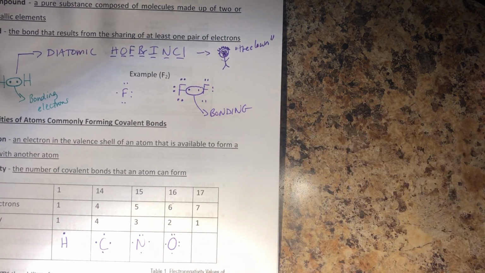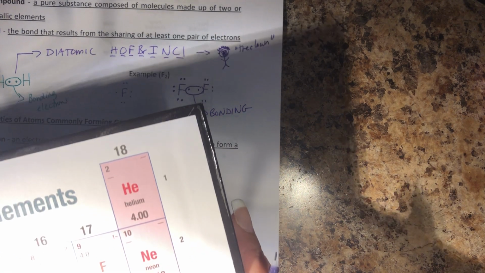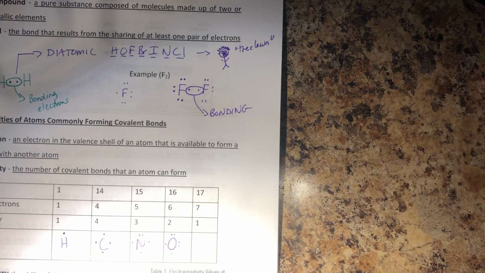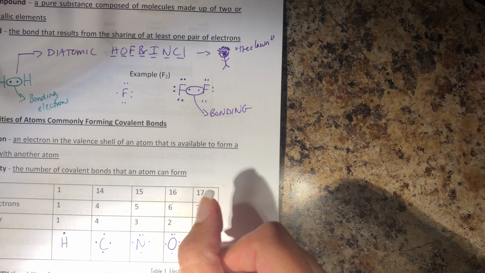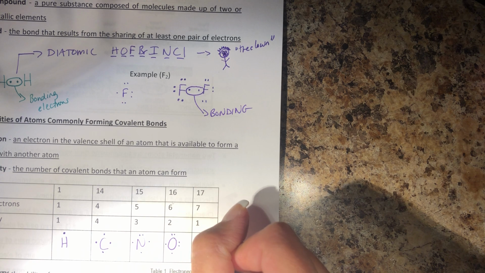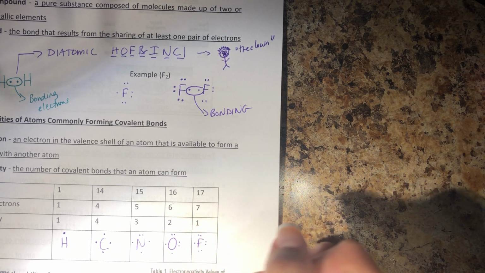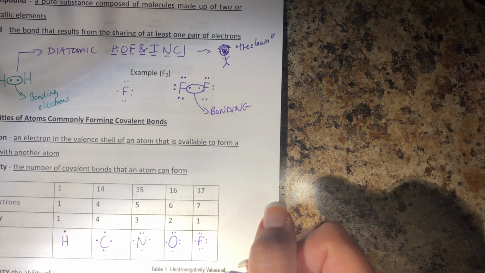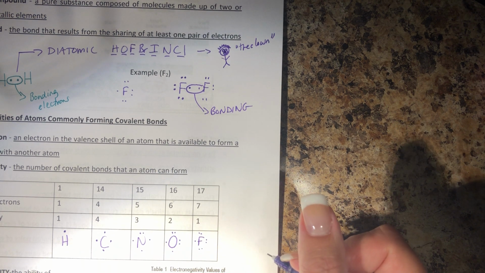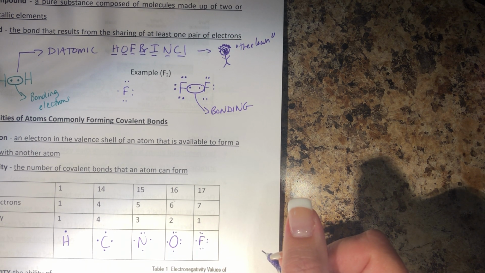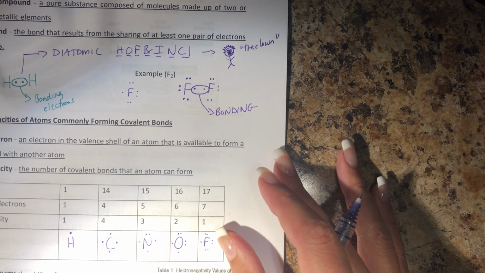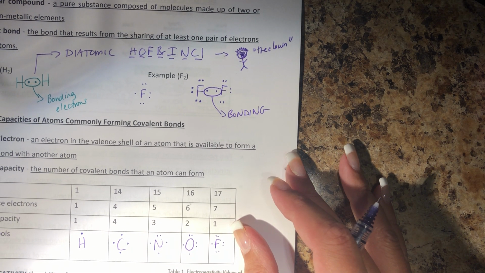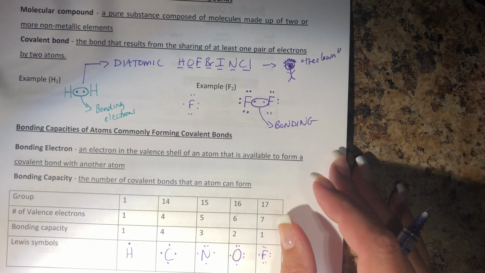And lastly, column 17, at the end of that row, we have fluorine with 7 valence electrons. So we'll draw that one. 1, 2, 3, 4, 5, 6, 7. 1 spot for bonding, bonding capacity of 1. You're going to read more about this in 2.3, but we're going to talk about it now because it's important for telling us the type of bond that we're going to be dealing with.